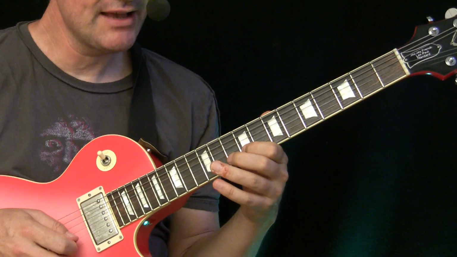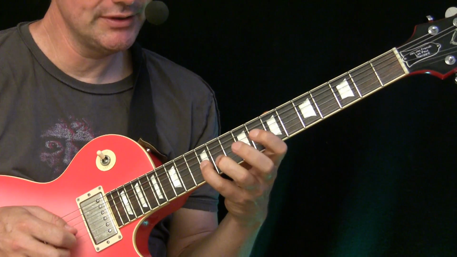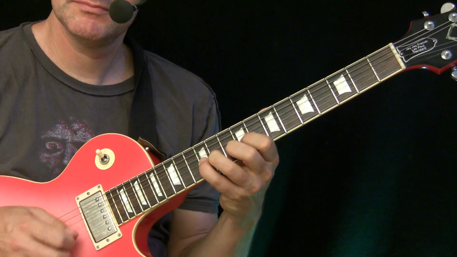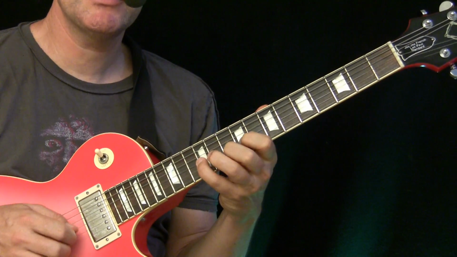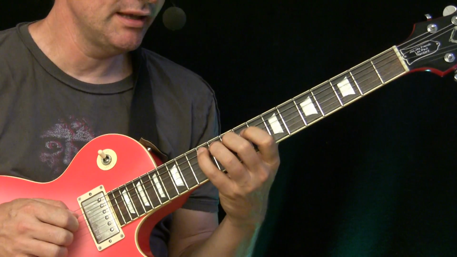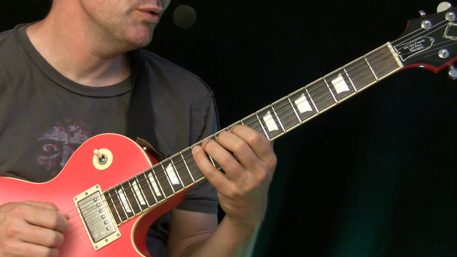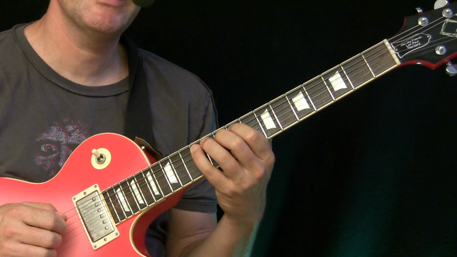So the 7 becomes a flat 7 and we take it here. And voila, we have the Mixolydian scale here in the 9th fret.